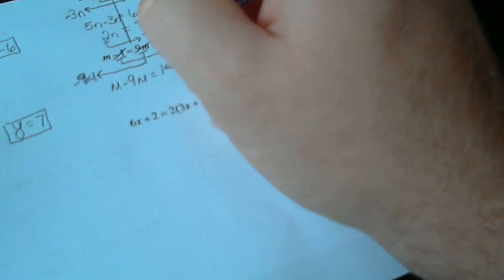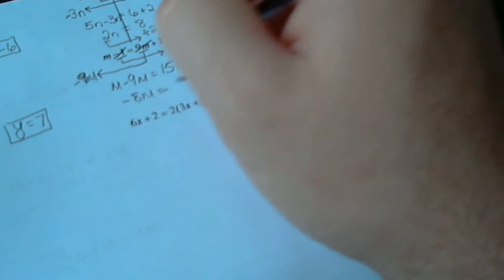And the 15 will stay. Okay, so let's recopy what we didn't X out. M minus 9m is equal to 15 plus 1. 1 minus 9 is negative 8m is equal to 15 plus 1, which is 16.